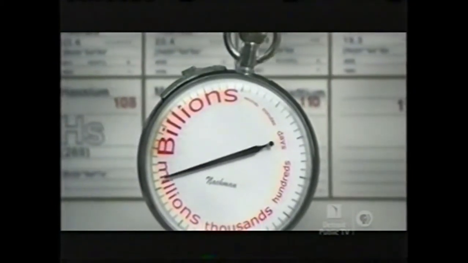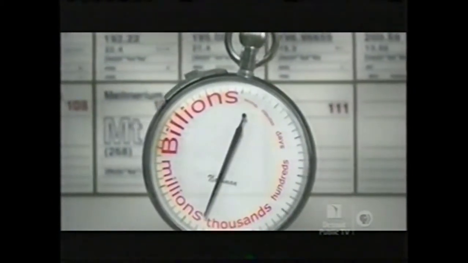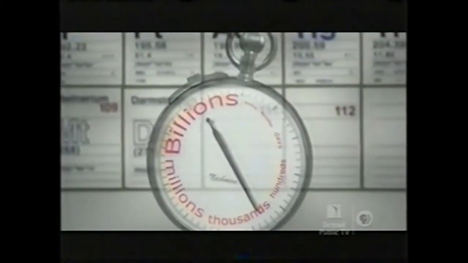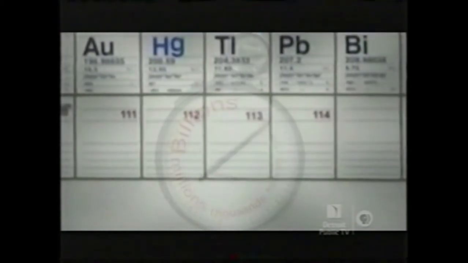Seaborg found the more protons he added, the shorter the atom survived. From billions of years down to thousands, days, hours, minutes. Even much less. Sometimes thousandths of a second. If you're lucky, often it's millionths of a second. So these things will fall apart literally in less than a blink of an eye.